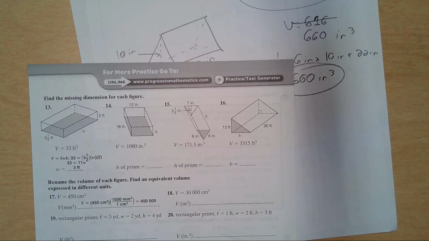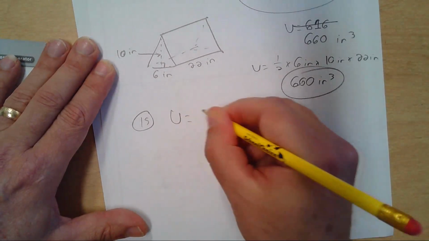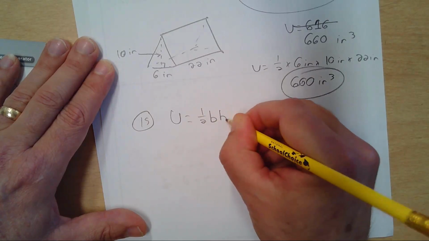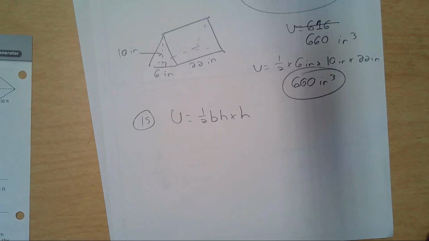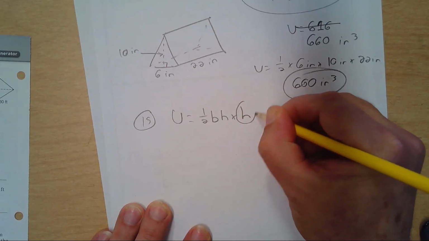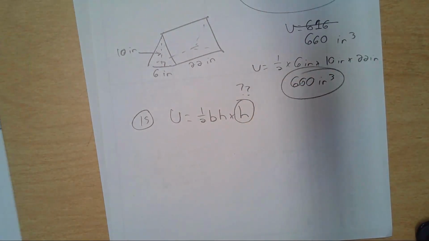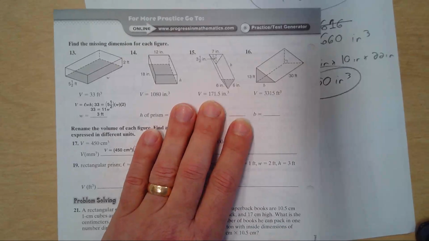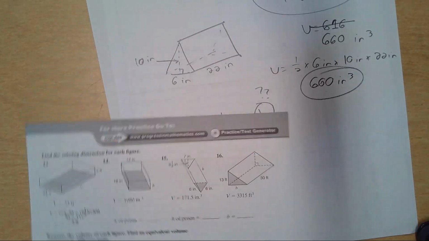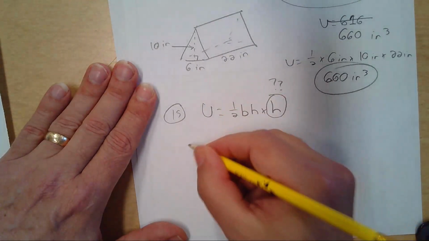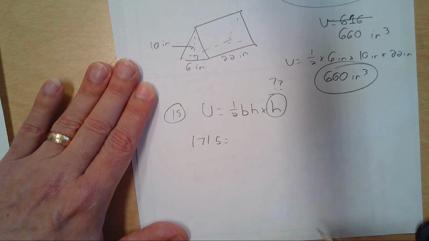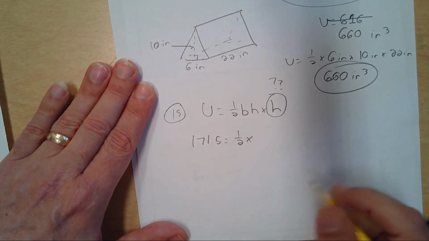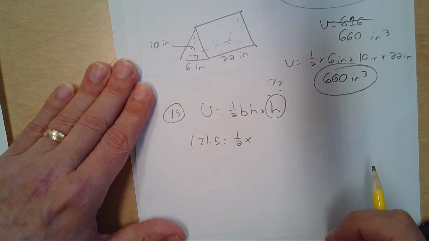So what type of figure are we looking at here? Triangular prism. So the same formula will come into play here. Base times height times the height of the prism. What am I solving for? The height. Right, this is ultimately what I'm solving for. So we're basically just solving for a different variable. This time volume is provided to us. So I will plug in all the information I have. I know the volume, 171 and 5/10. I know it's 1/2. What's the base and height?